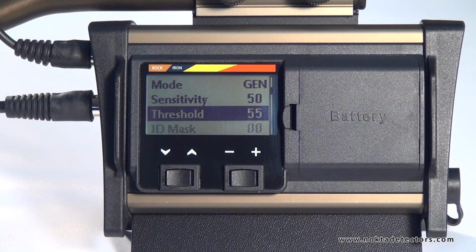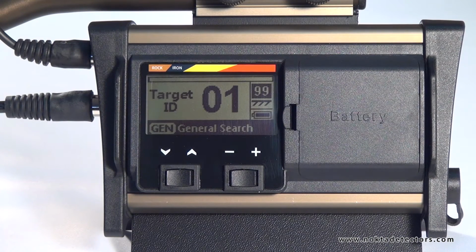In the general search mode, a constant background hum is heard during searching. The loudness of this hum directly impacts the detection depth of smaller and deeper targets. If the threshold is set too high, the target signal may not be heard. On the contrary, if it is too low, you give up the depth advantage this setting offers.